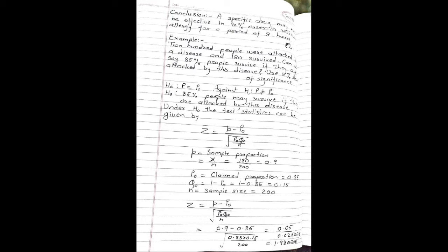Next example. 200 people were attacked by a disease and 180 survived. Can we say 85% people survive if they are attacked by this disease? Use 5% level of significance.